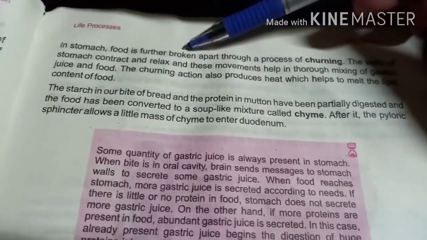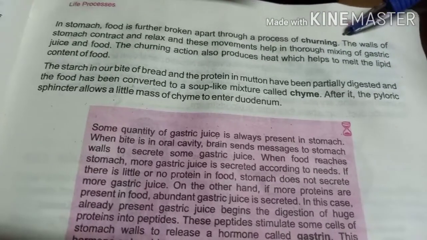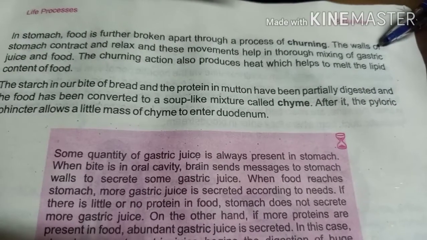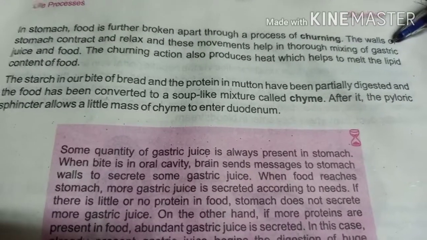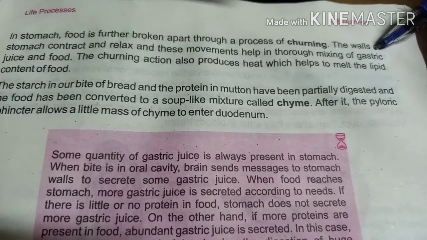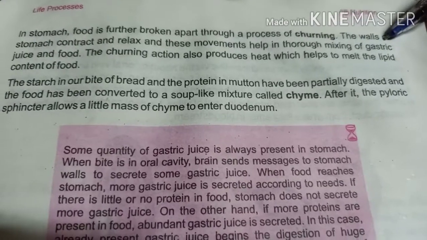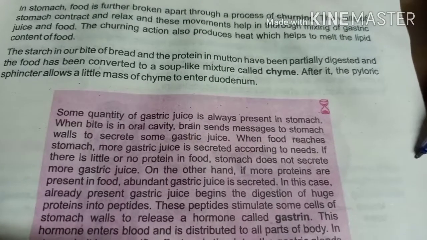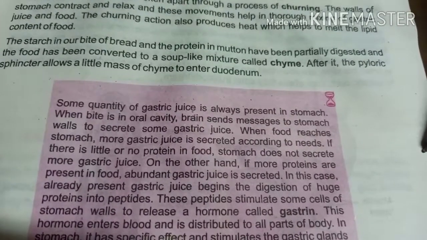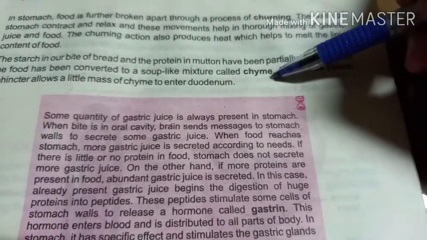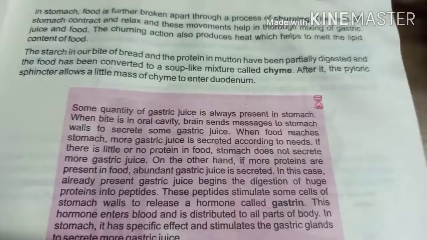Okay, what is happening now? In the stomach, food is further broken apart through a process of churning. The wall of the stomach contracts and relaxes, and these movements help in thorough mixing of the gastric juices and food. The churning action also produces heat, which helps to melt the liquid content of the food. The starch in our bite of bread and the protein in mutton have been partially digested, and the food has been converted to a soup-like mixture called chyme. What do we call it? Chyme. Few people even pronounce it differently.